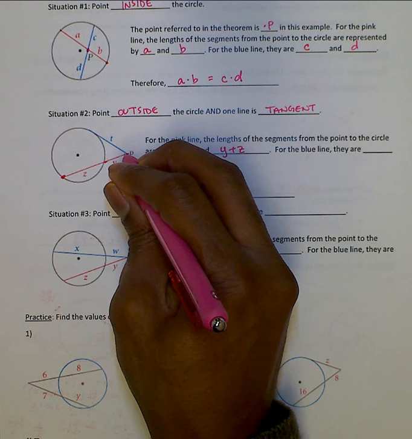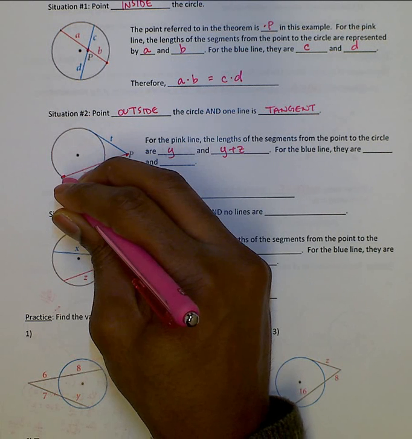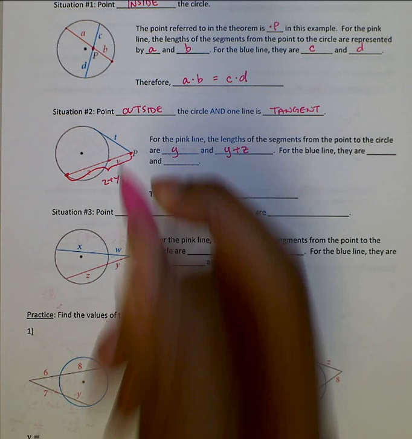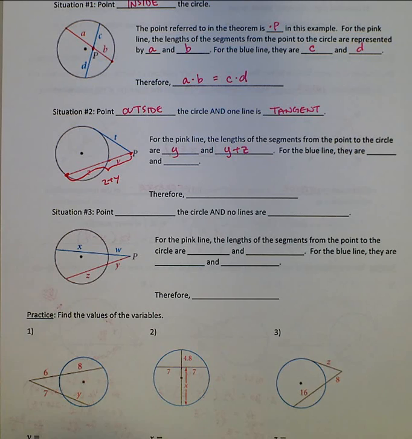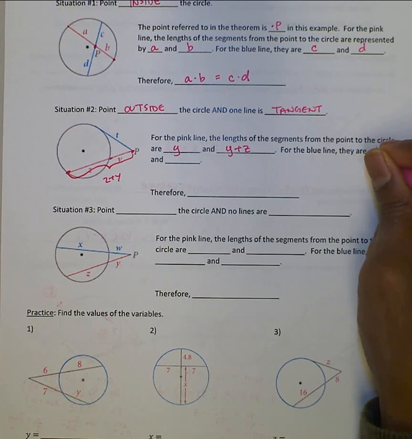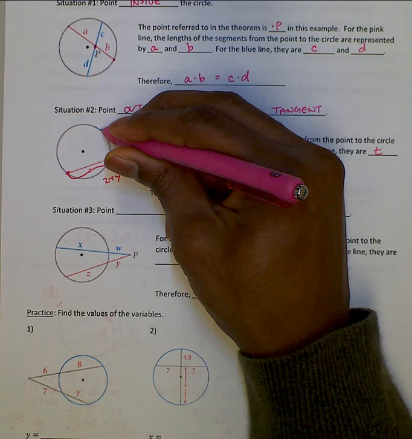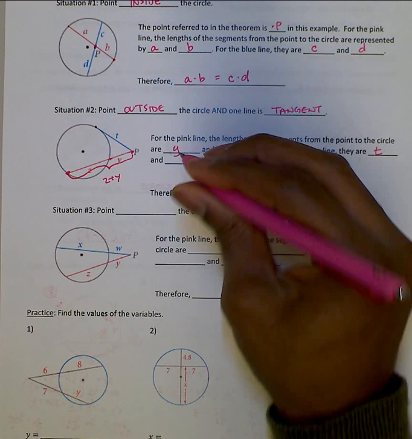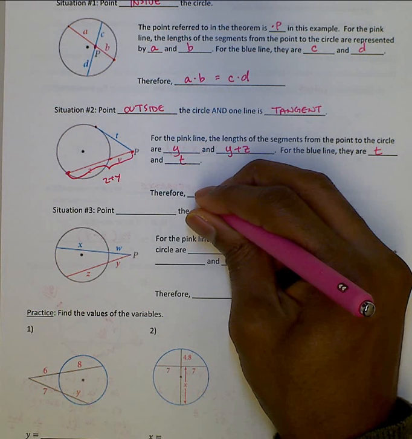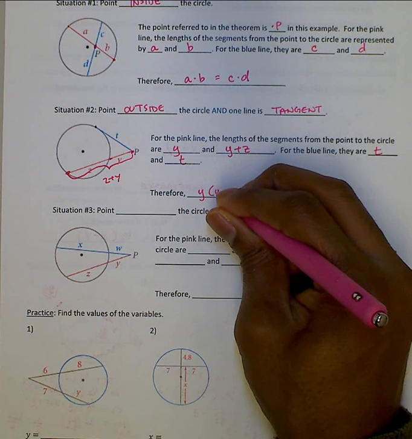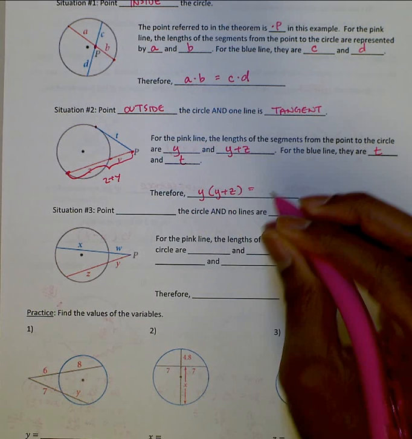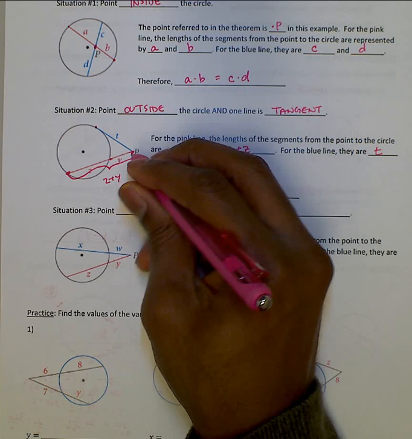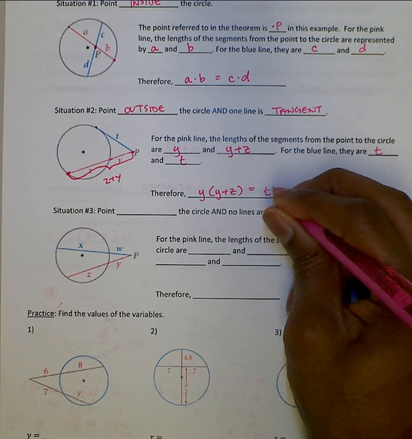So we go from here, which is z, plus y. For the blue line, we go t, because we can go from the point to the circle, but it only touches the circle once, so we basically go back the same way. And so our theorem tells us that y times y plus z equals t times t, or t squared.